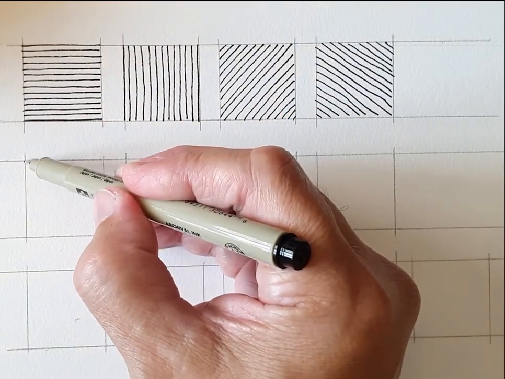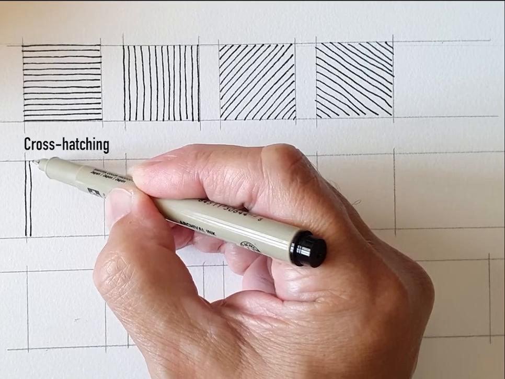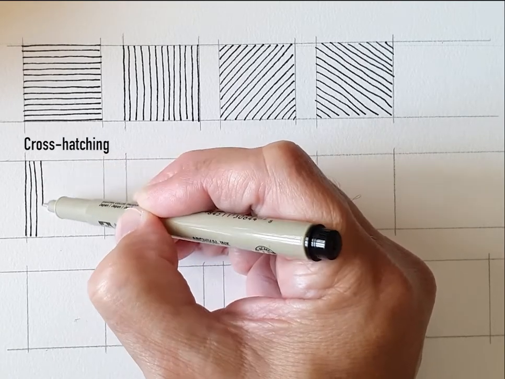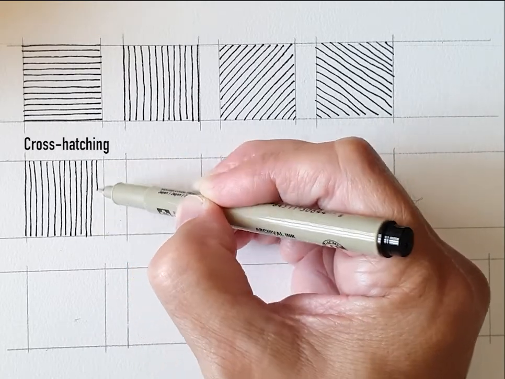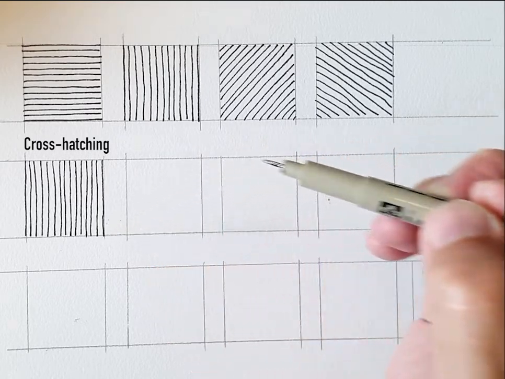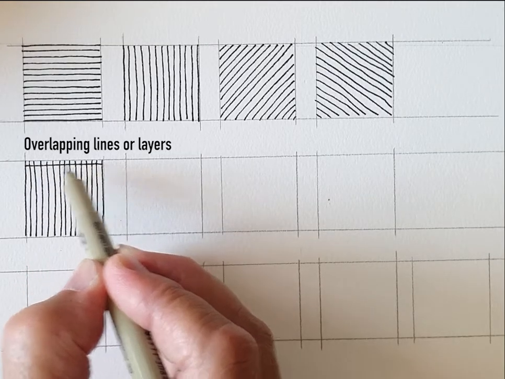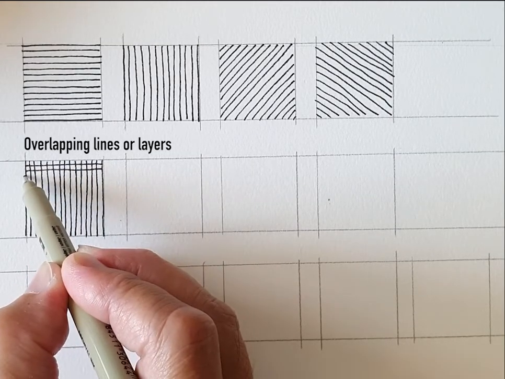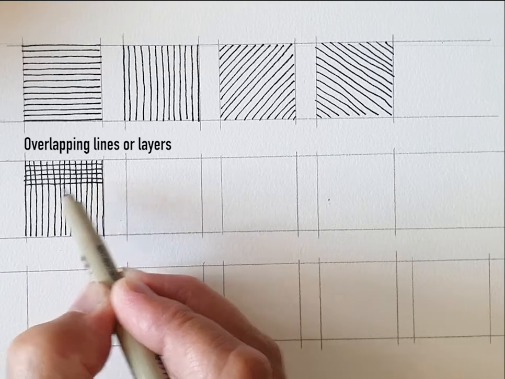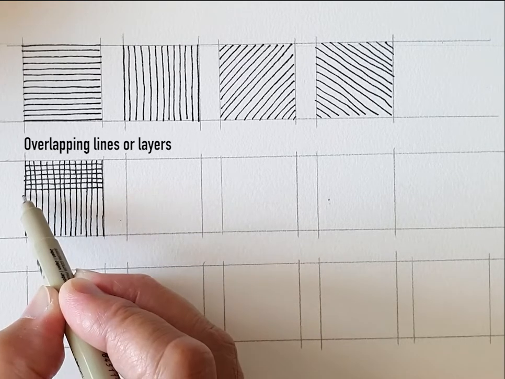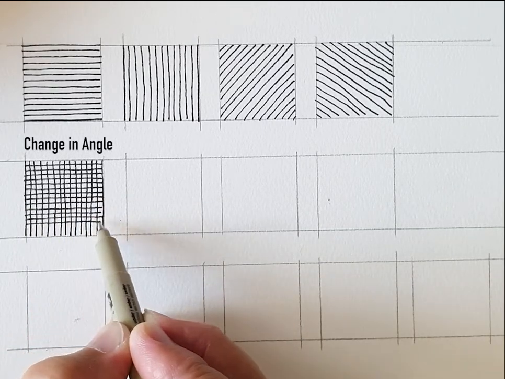Next, we'll try to do cross hatching. So again, you go in with your pen, starting with the vertical strokes. So for cross-hatching, it simply means overlapping. So overlapping direction. The most common overlap will be at 90 degrees. So here I'm going back in with another layer of lines, overlapping the first vertical stroke with the horizontal strokes.